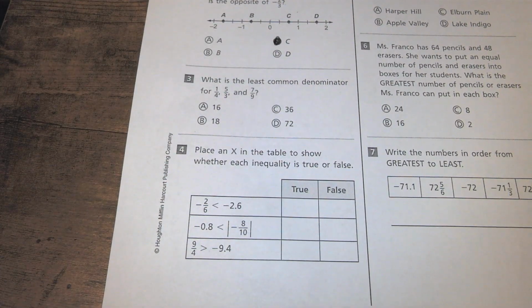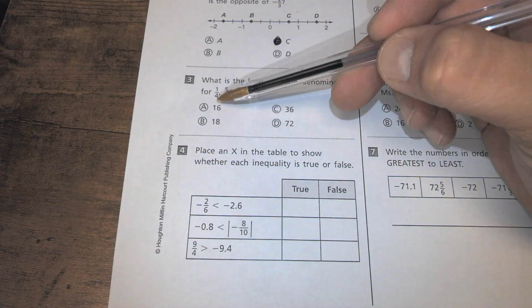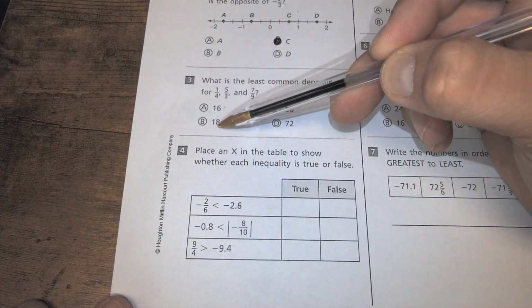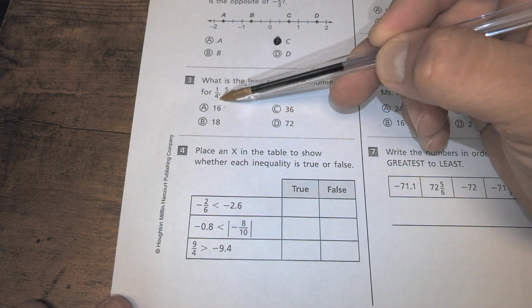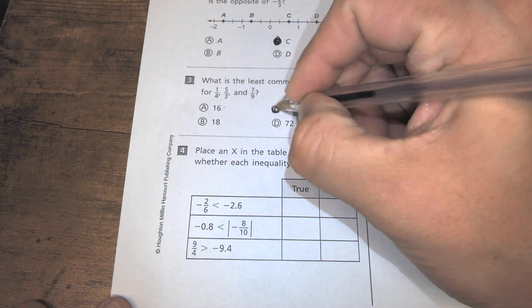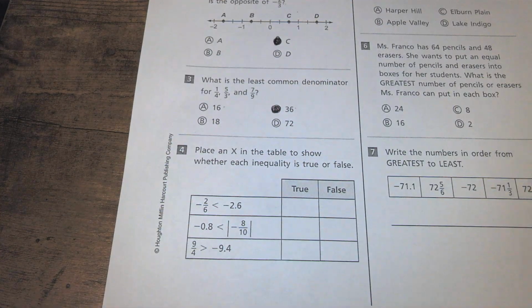Okay, now number three. What is the least common denominator for 1/4, 5/3, and 7/9? Well, it can't be 16 because 3 and 9 don't go into 16. Can't be 18 because 4 doesn't go into 18. So it's got to be 36 because you want the least. 72 works too, but it's too big. You want the least common denominator, so you want to pick the smallest number.